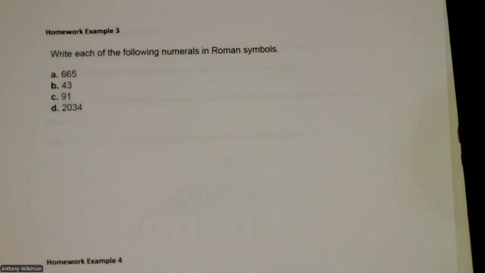All right, now let's look at some examples where we're going to write each of the following numbers in Roman numerals. Like in part A, we got 665.